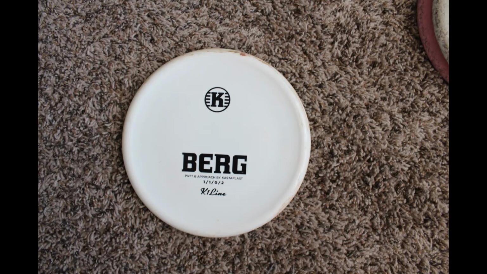So I can throw some really nice touch forehand upshots, and then I can do more of an ultimate disc fan grip on the disc for my backhand approaches, and know that I don't have to rip it to get it to go where I need it to go. I don't have to use a power grip. I can use a modified fan grip. And we'll talk about grips in another video, but just try out a bunch of different discs.